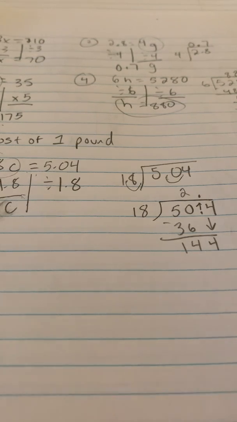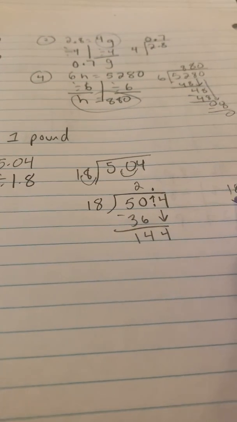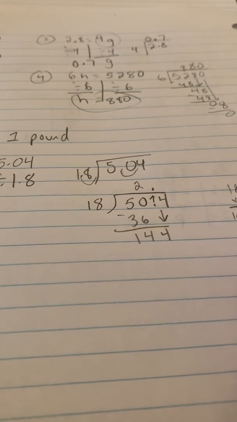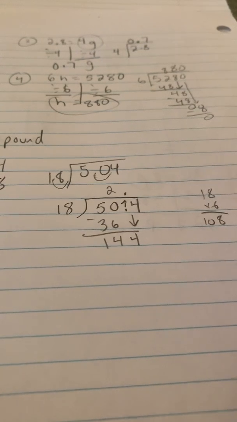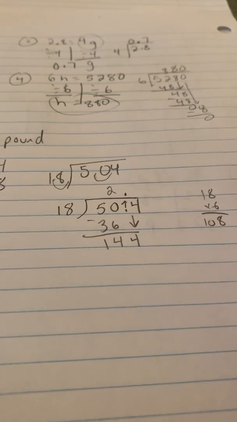18, I might try, let me guess, 18 times 6. 8 carry the 4, that's only 108. Okay, what about 18 times 8? 18 times 8 equals 4, carry the 6, I get 144.